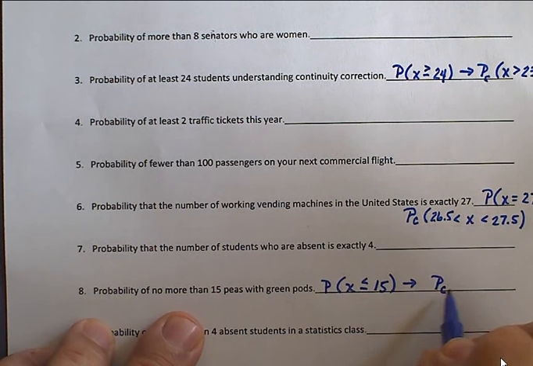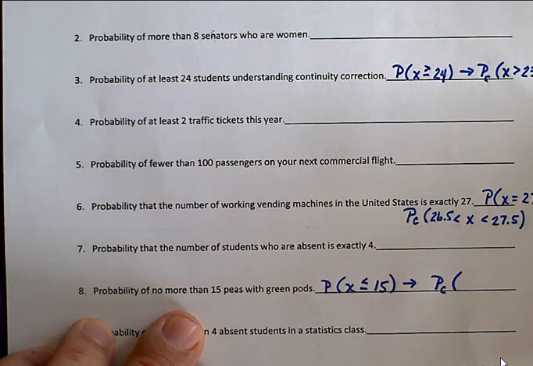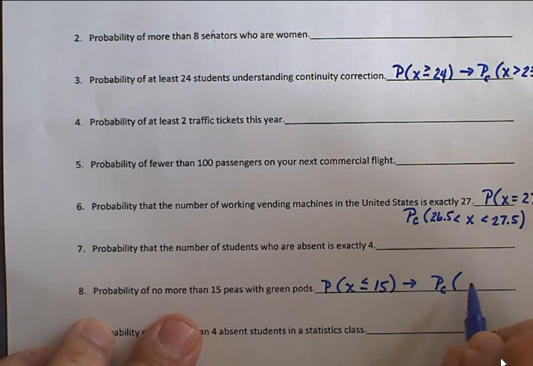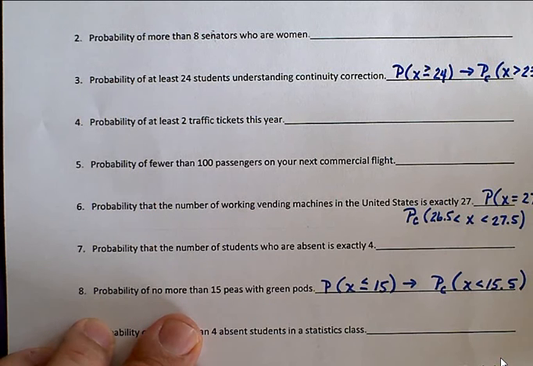Again, what's important here is the equal sign tells you this is the left side shade. Equals means I'm going to go 0.5 away from the shading. So x is now less than 15.5.